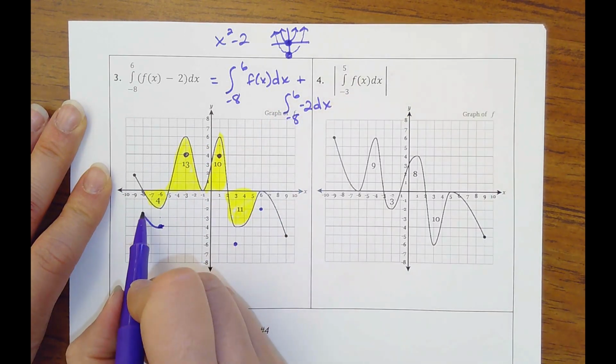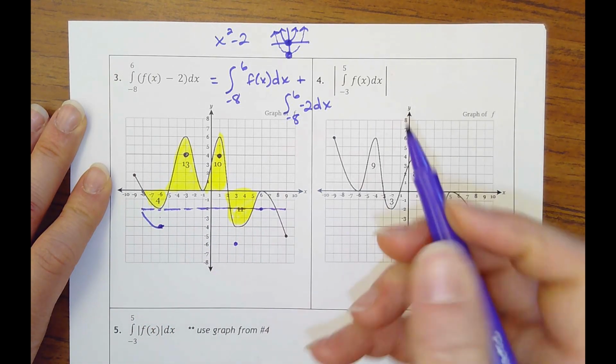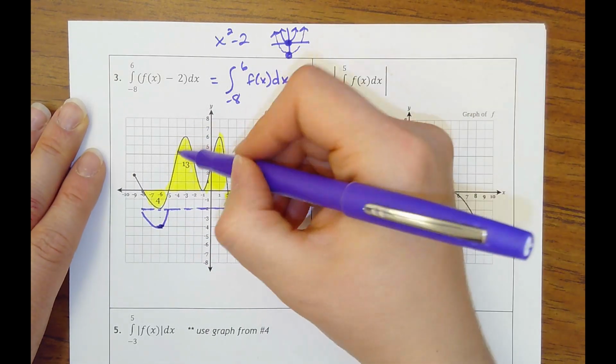So now my curve would be doing something. Let's see, so I've got down 2. I'm going to make an imaginary line here, see if I can draw this. So I'm trying to make it mirror what it is, just shifting it down 2.